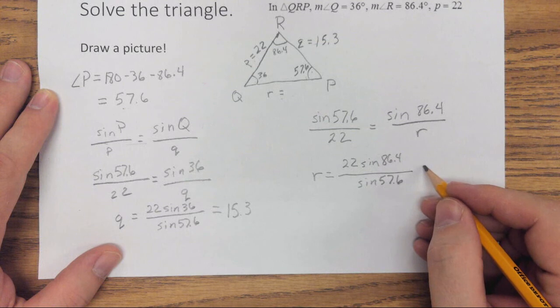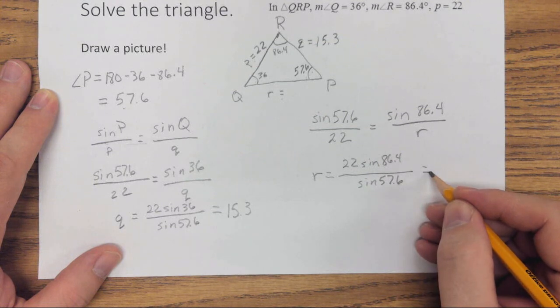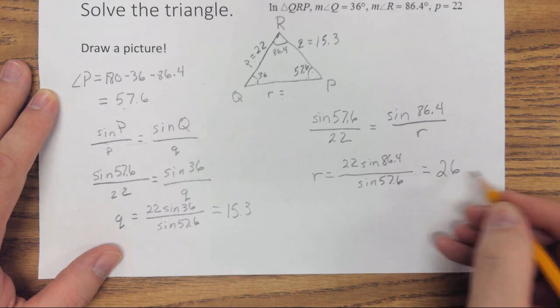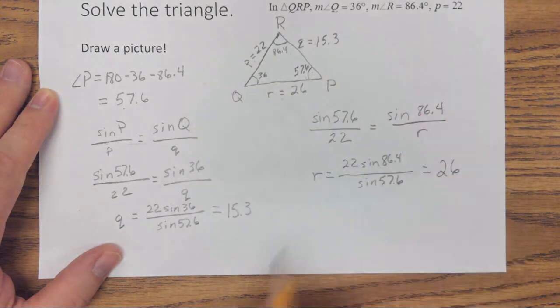And that is going to be equal to R, which is 26. That's it.